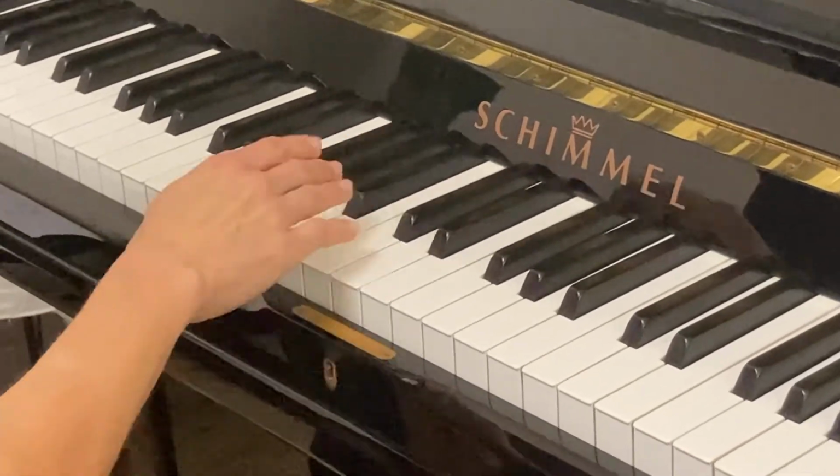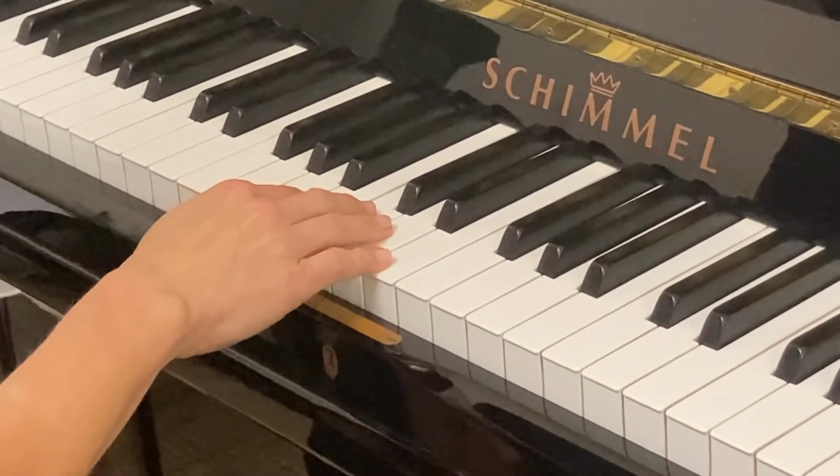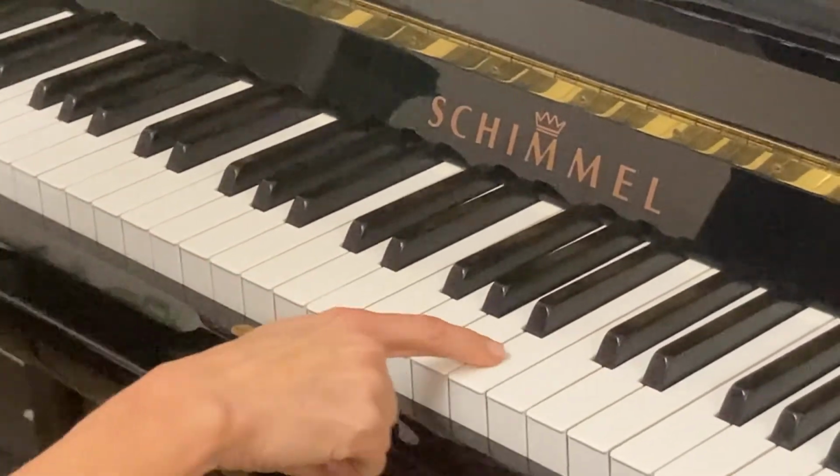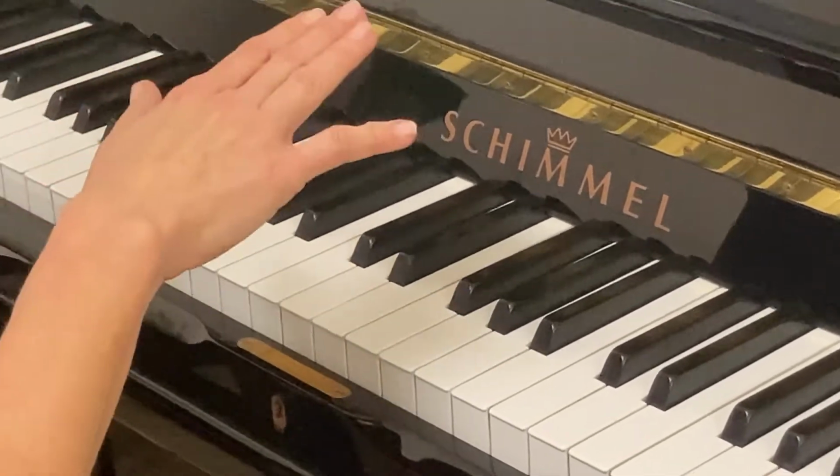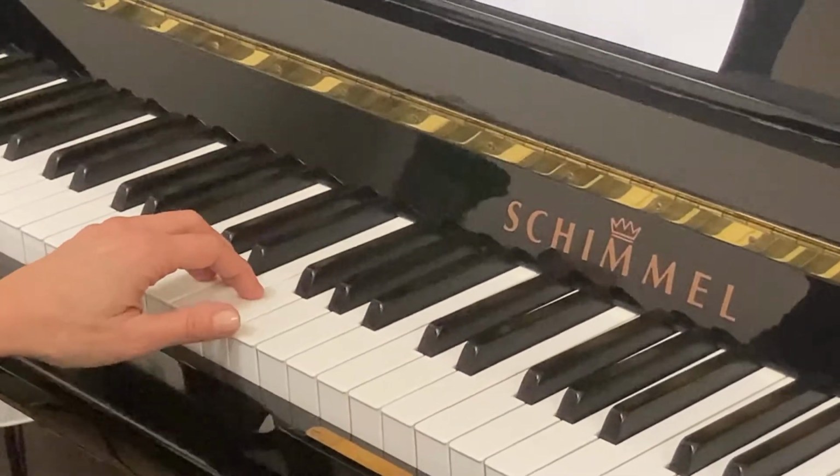This is what we mean when we play the C major or any scale in just 1 octave, and I always say in the beginning just really learn 1 octave, the easiest way to learn. Then I'm going to play with the left hand.